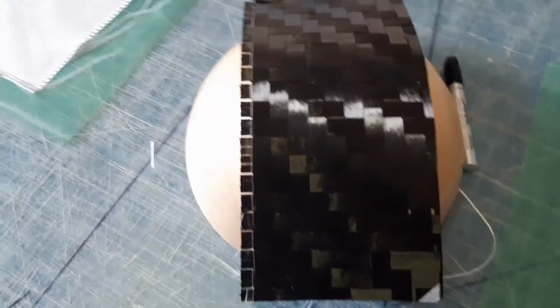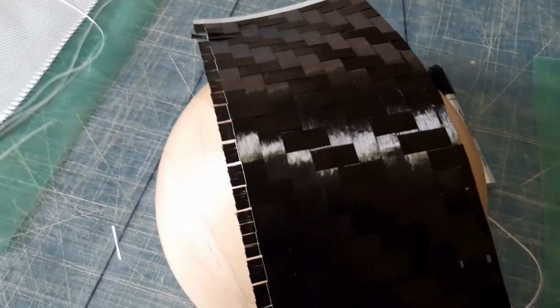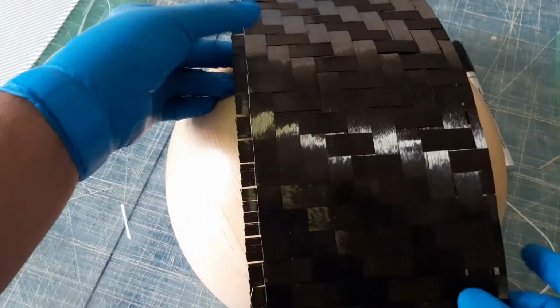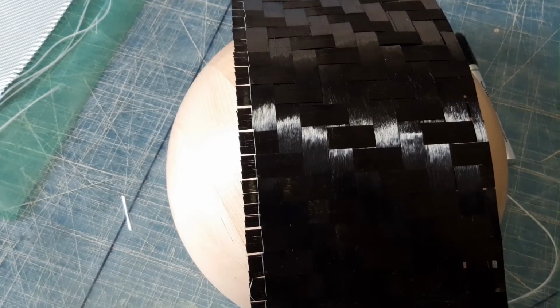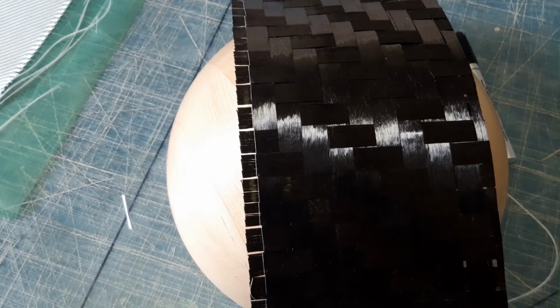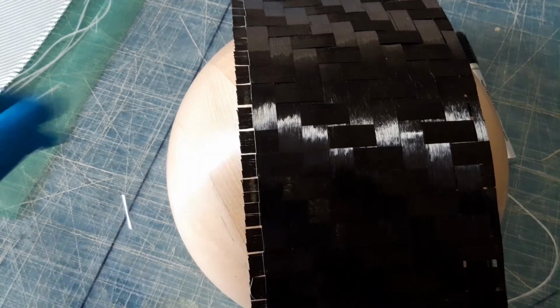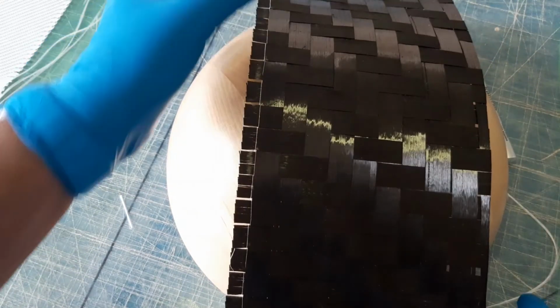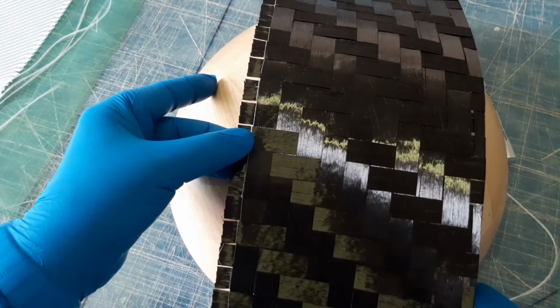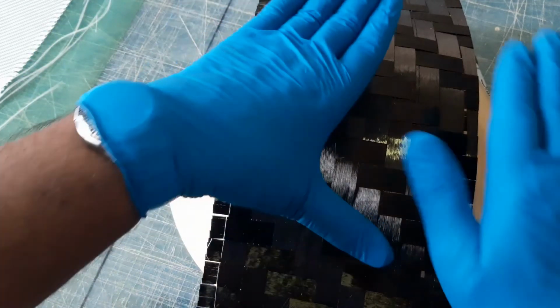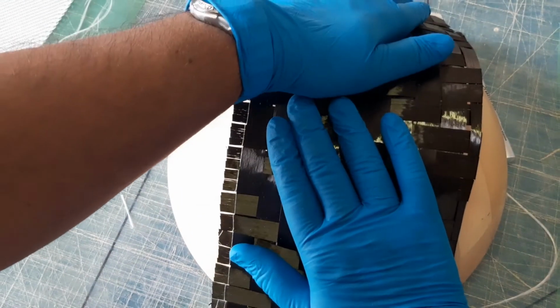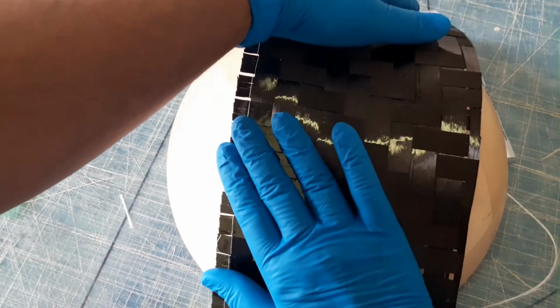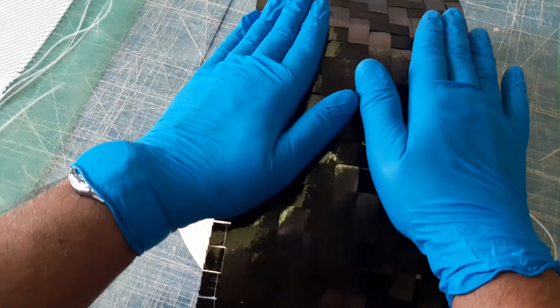And you can see when we lay it upon our dome, it actually doesn't want to lay down. Whether you lay it down in plus minus 45 degrees or you lay it down in 90 degrees, it does not want to lay down on this thing. Now suppose we press it here, nothing happens.